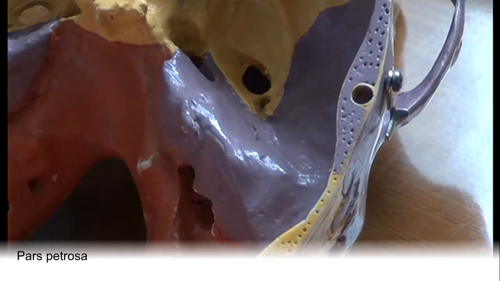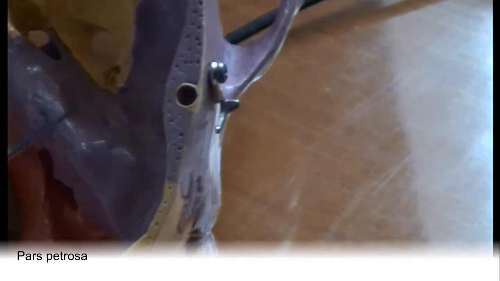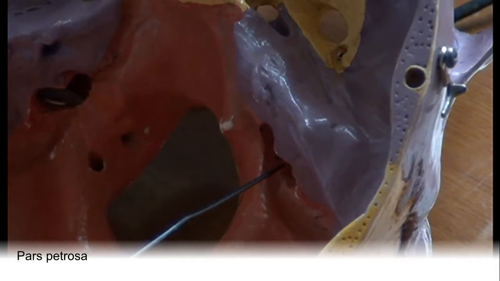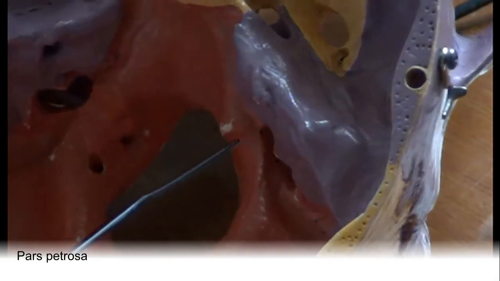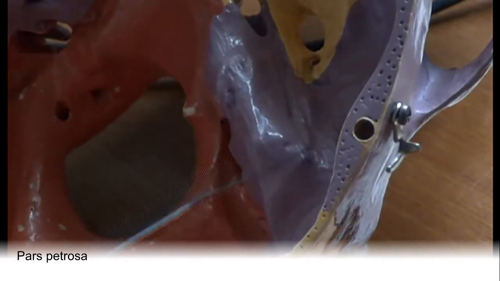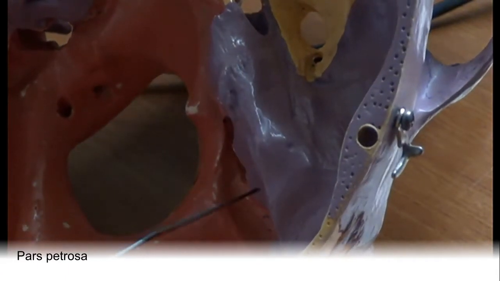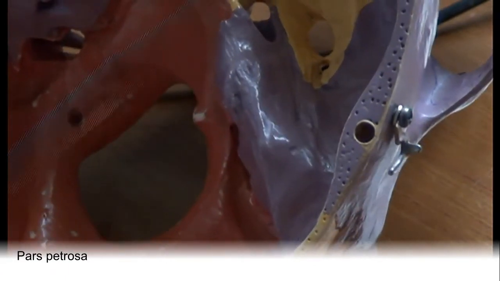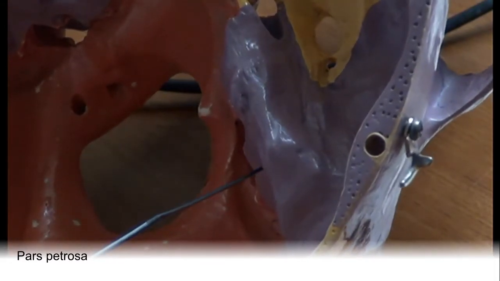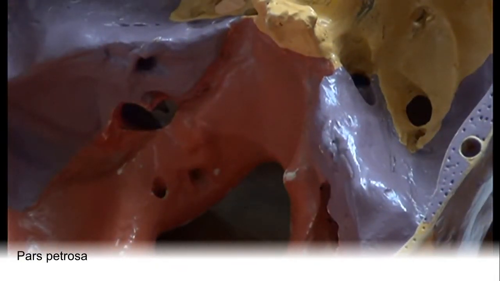Pars petrosa. This part also has another name according to its shape. Shape is pyramid-like, and that's why they also call this part Pyramis, according to shape.